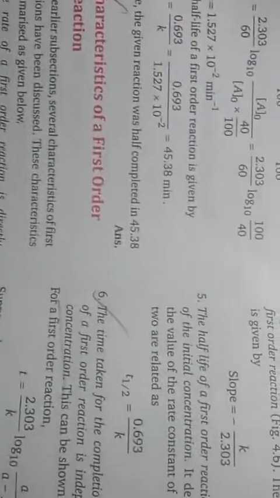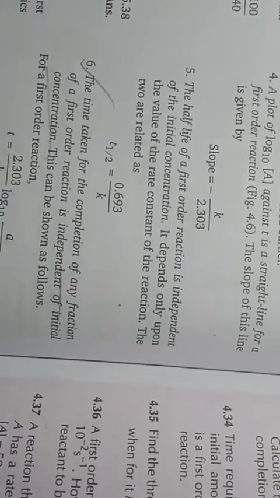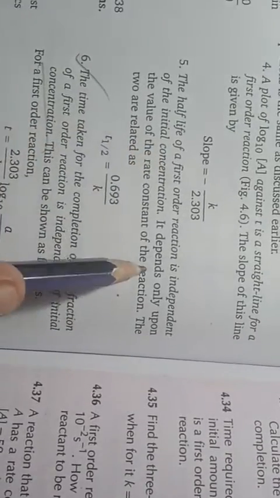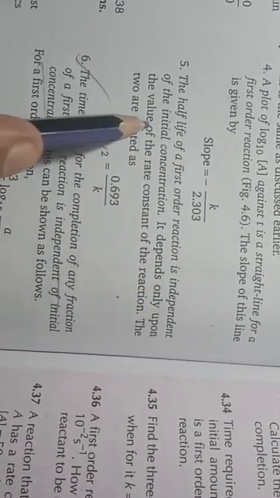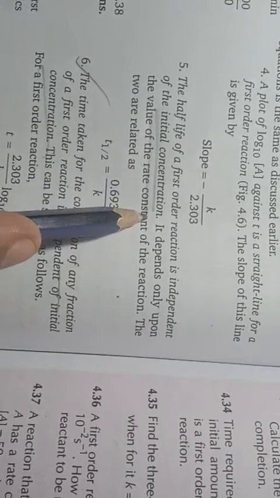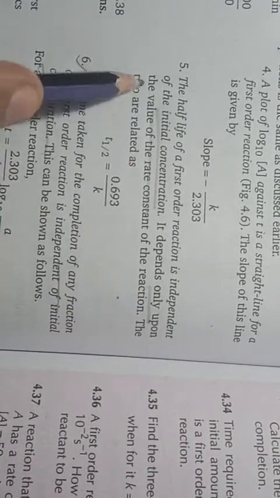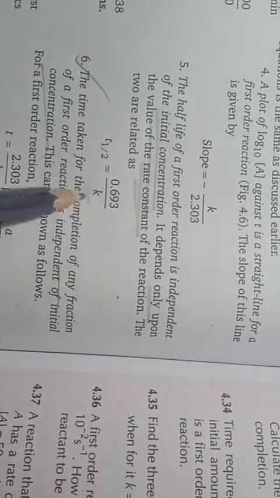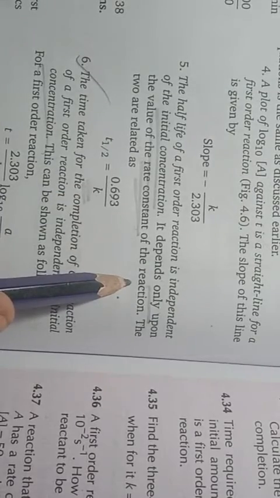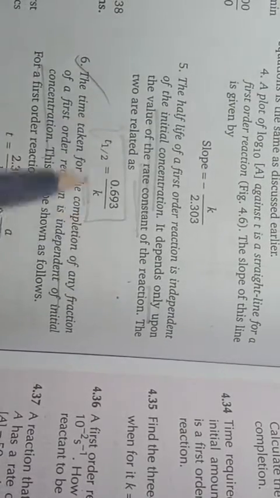Then the sixth point, or before that, the fifth point: the half-life of a first order reaction is independent of the initial concentration. It depends only upon the value of the rate constant K of the reaction. So this is the relation of half-life.